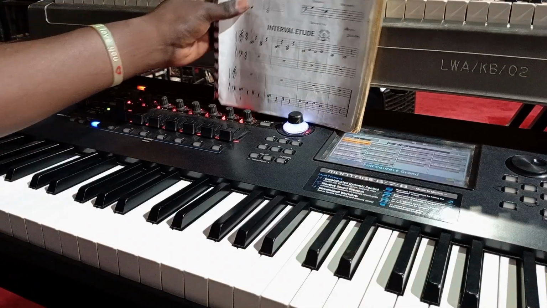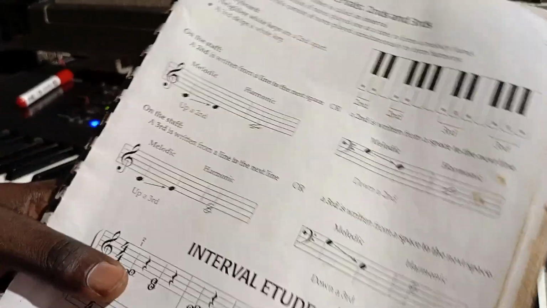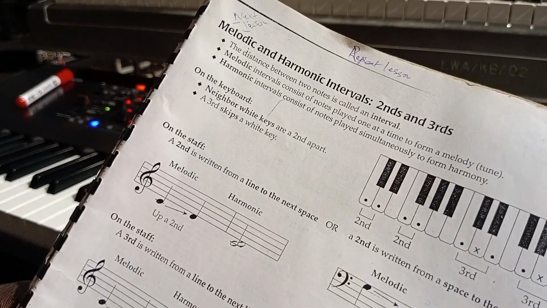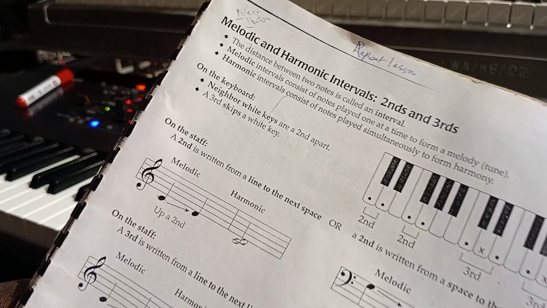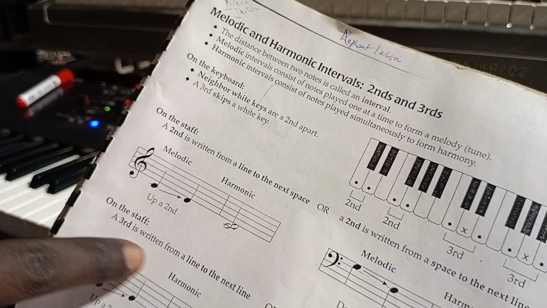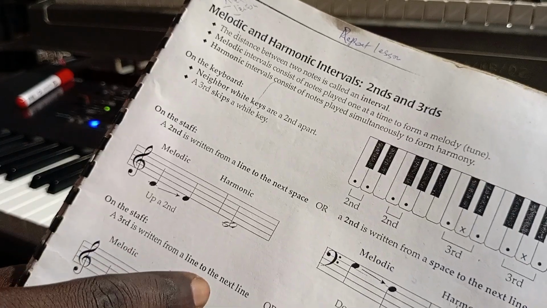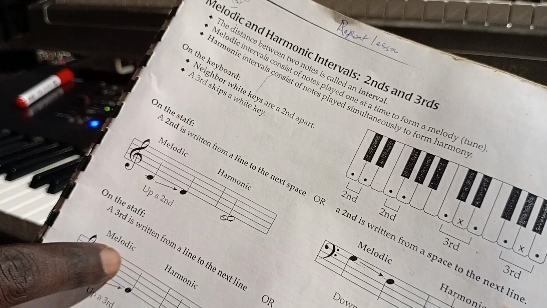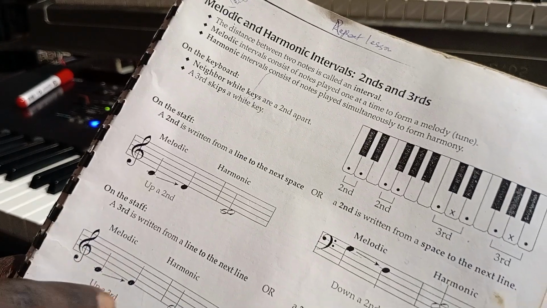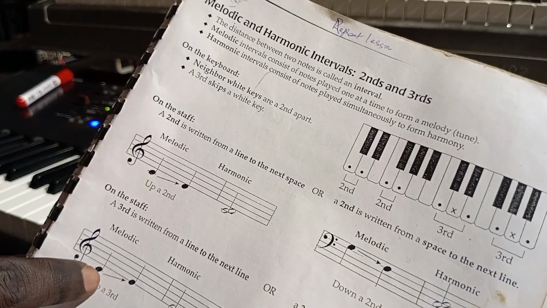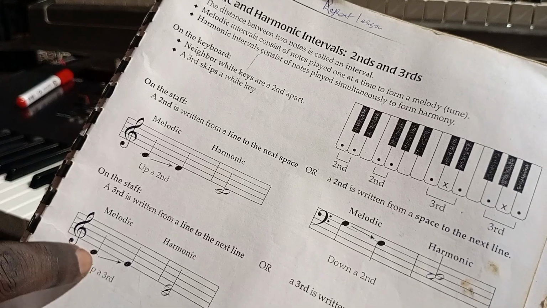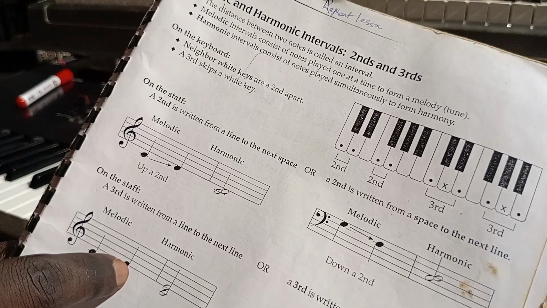So, and also there's something here I want you to know. When you're dealing with staff notation, on the staff, a third is written from a line to the next line. In a melodic interval way, a third up from C is E, and they're showing you the arrow that goes up a third. So from the ledger line to the first line, which is E.